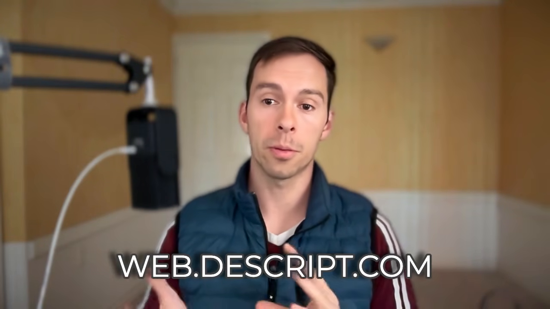The first thing we need to do to start using Descript is to get Descript. There are two ways to use Descript. The first is on the web through your browser. The second is the desktop app. You get both options with all Descript plans, including the free one. So it's not like you have to pick one and stick to it. You can try both options and see which one you prefer.